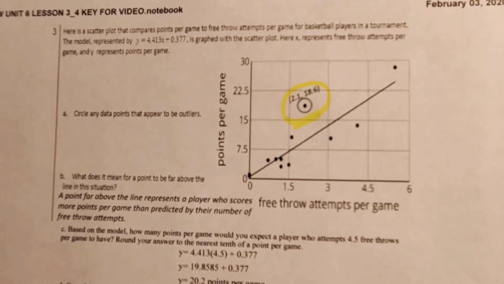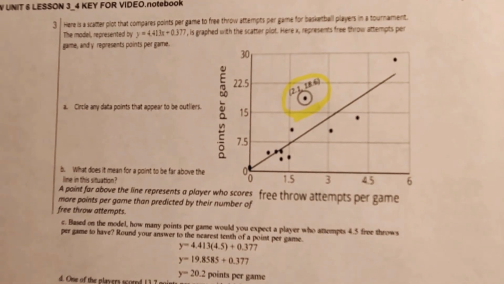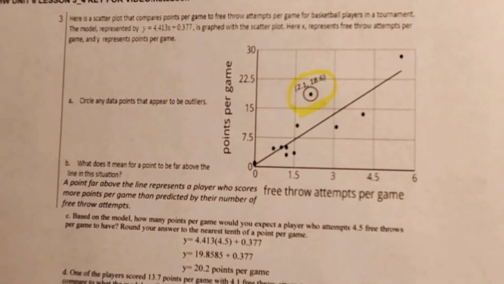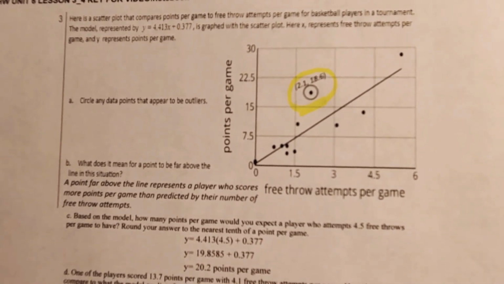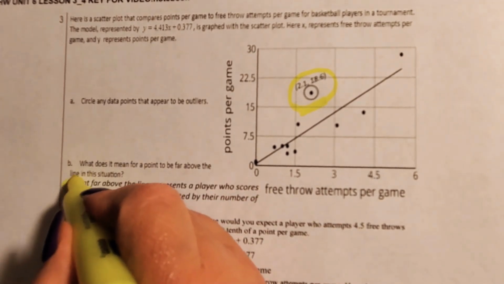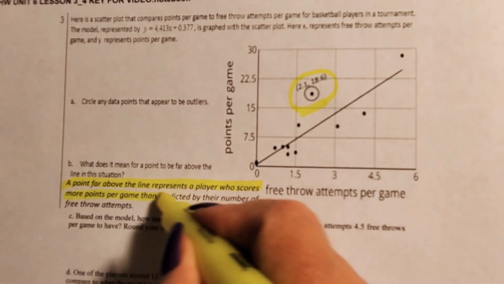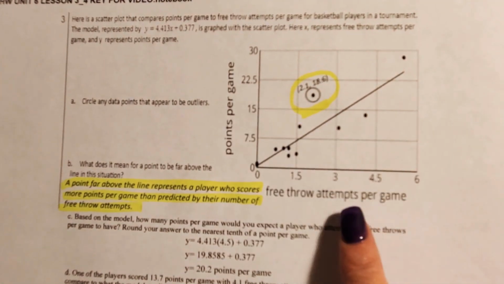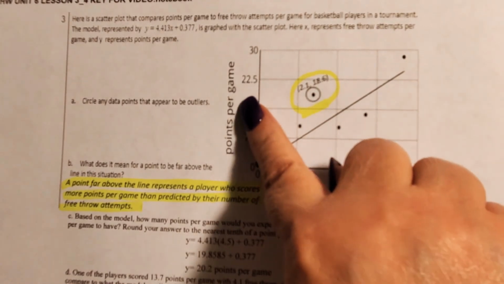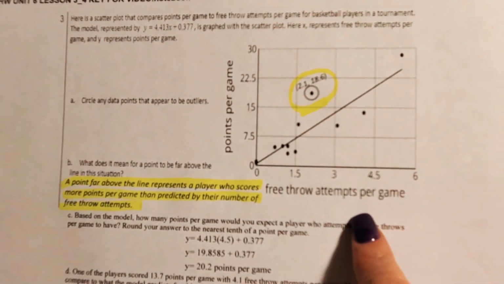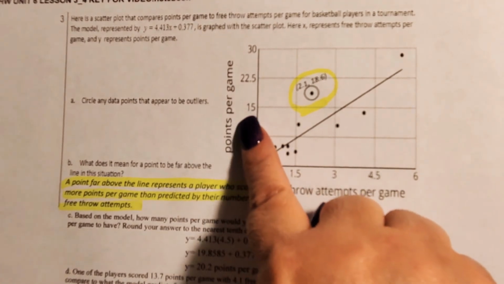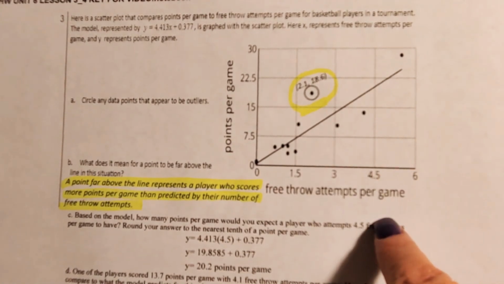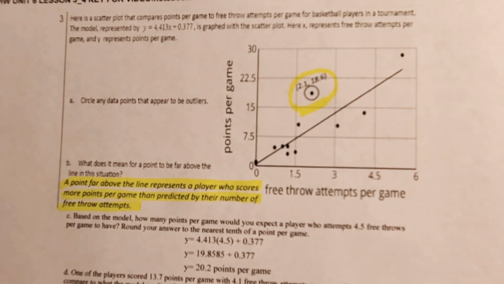Question B says, what does it mean for a point to be far above the line in this situation? Well, a point far above the line represents a player who scores more points per game than predicted for their number of free throw attempts. Because our graph is based on points per game per free throw attempt. Remember, we read the vertical axis because it's the dependent variable in this case, to our independent variable, which is our free throw attempts.